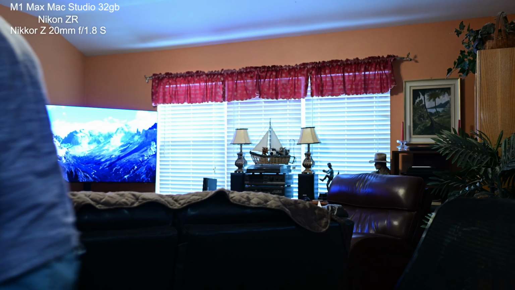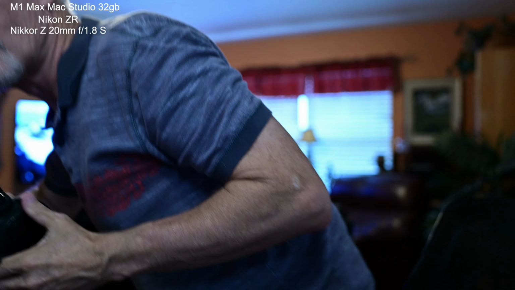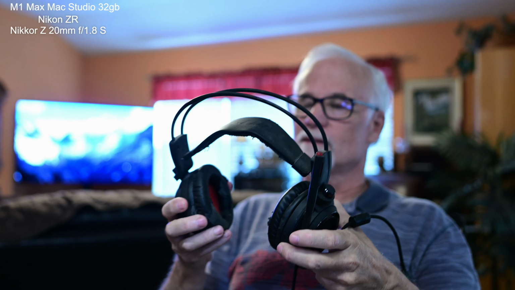So in order to use the headphones, I plugged them into my USB external port, and it has a microphone, right? And then you just plug it in, and now there's no sound coming out of the speakers.